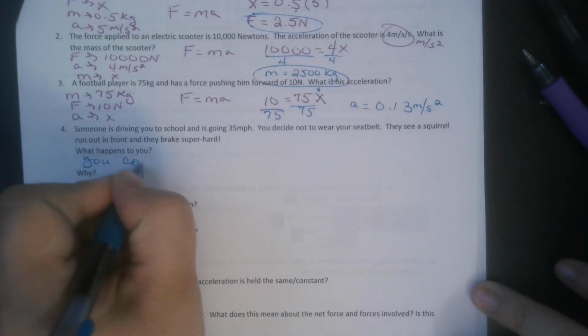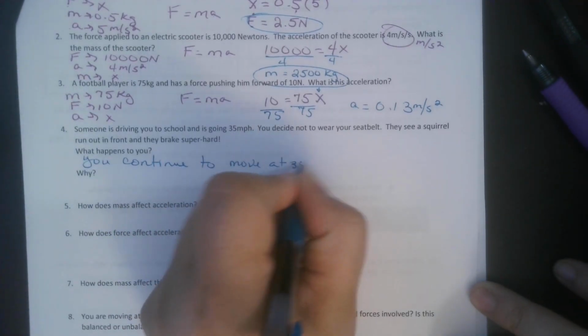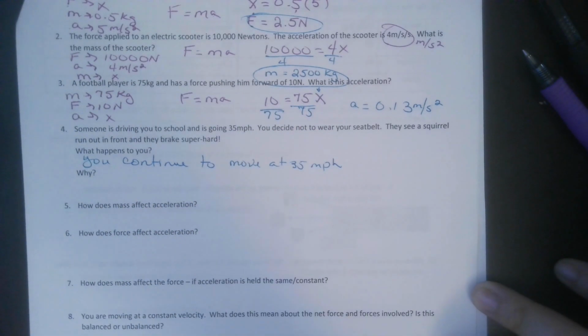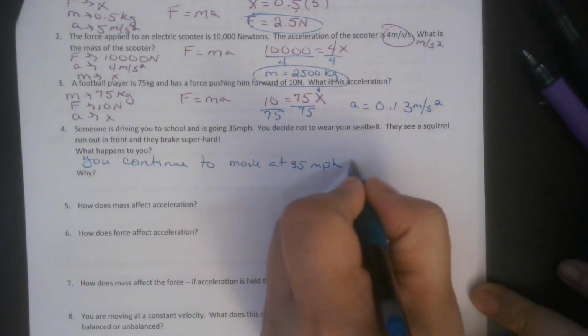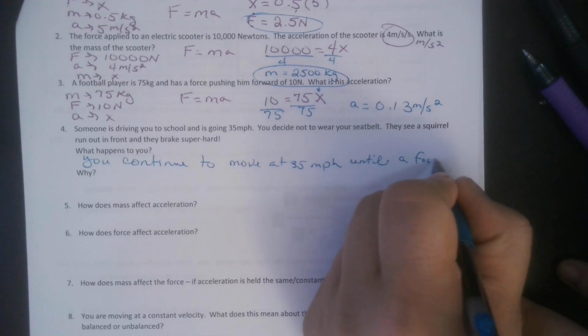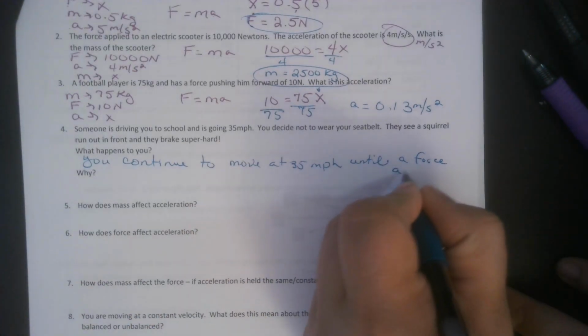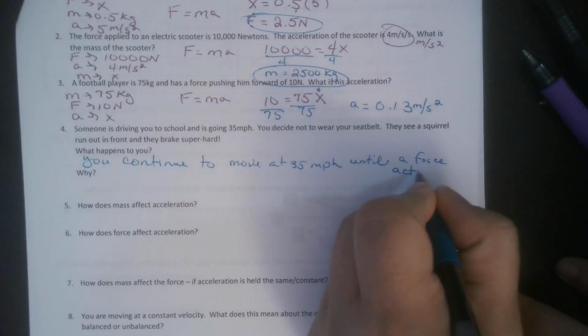You continue to move at 35 miles per hour until a force, the windshield, the dashboard, the ground, acts on your body.